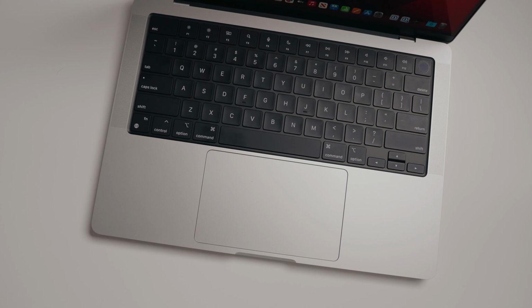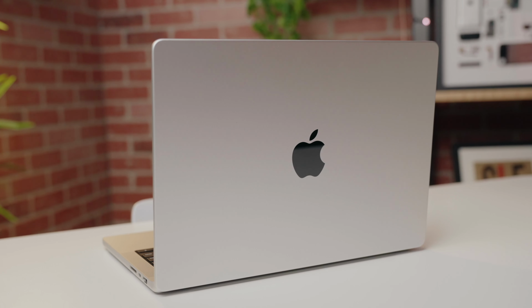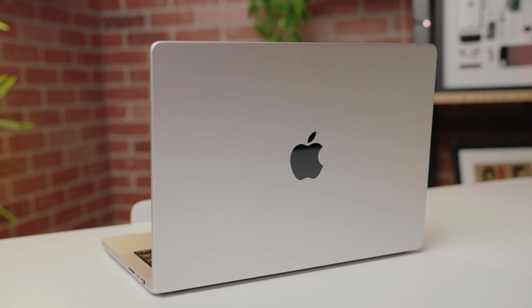Are you a Mac user looking to get the most out of your device? If so, you've come to the right place. In this video, we'll be taking a deep dive into 10 simple steps that can help you get the most out of your Mac and skyrocket your productivity.